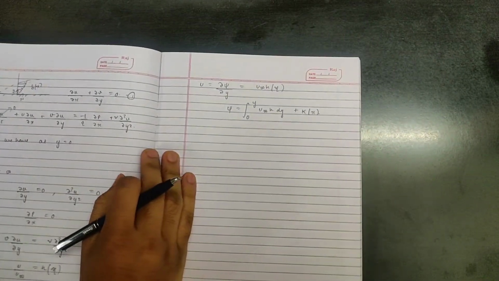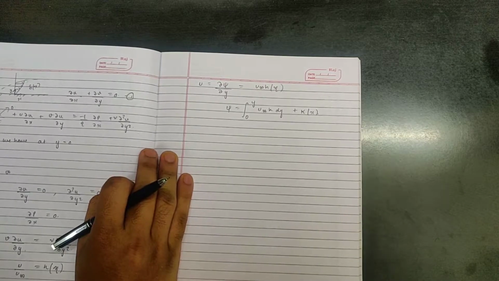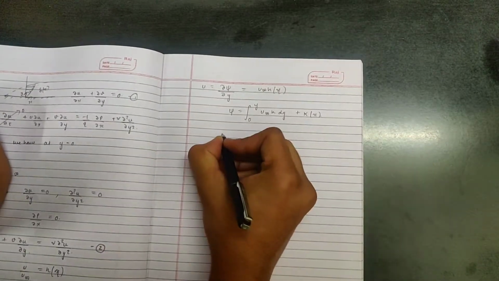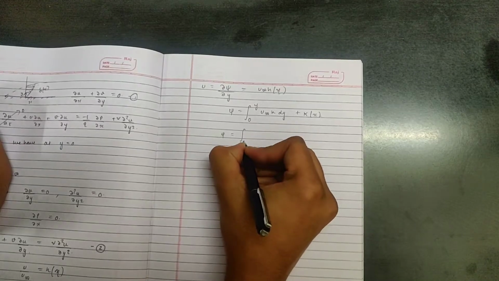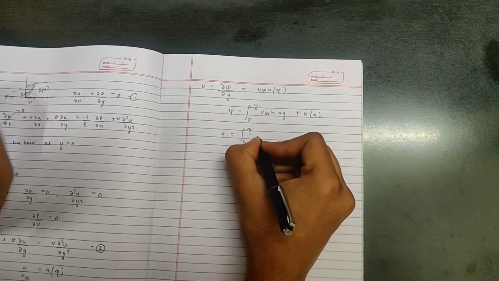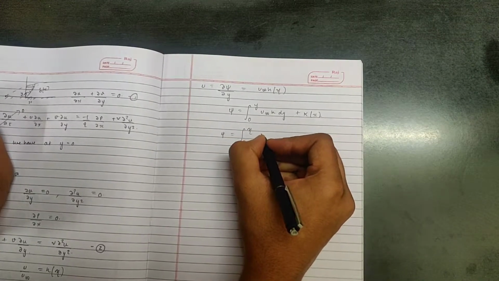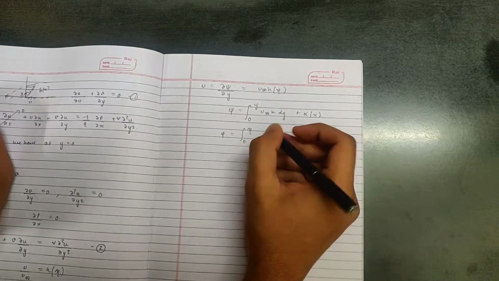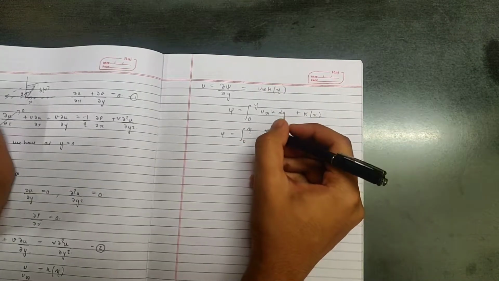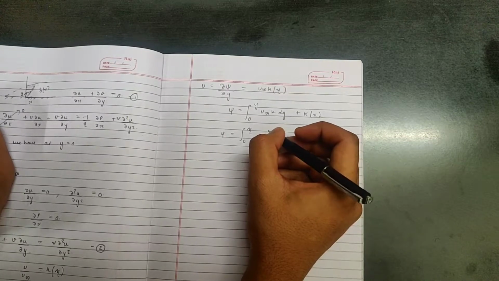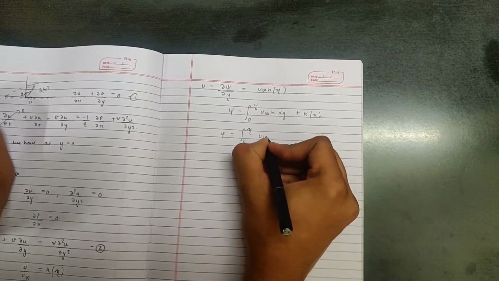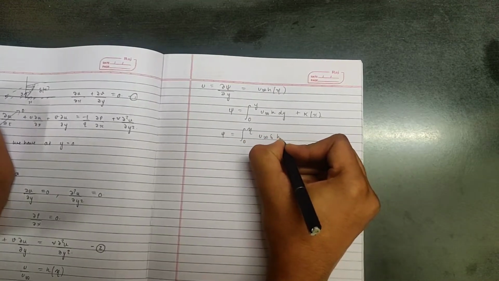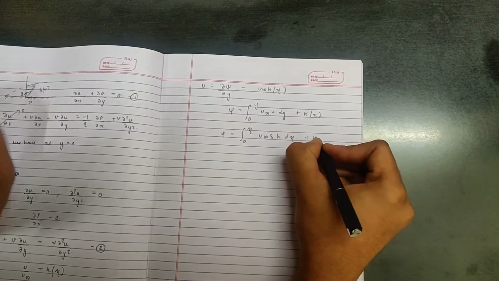If we replace y by eta for the integration, so we have psi is equal, if we change the limits, delta would come, yes, delta h d eta plus some k of x.